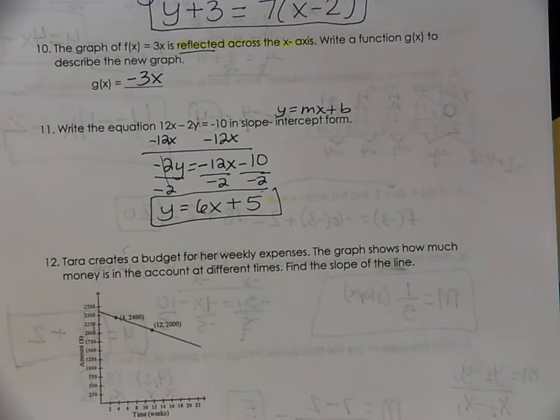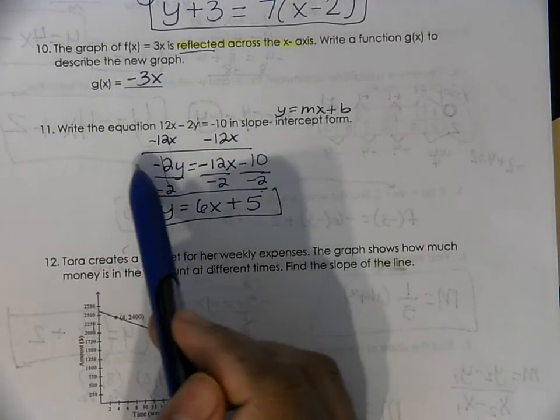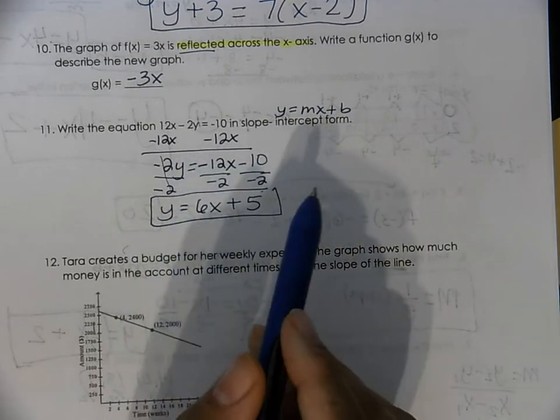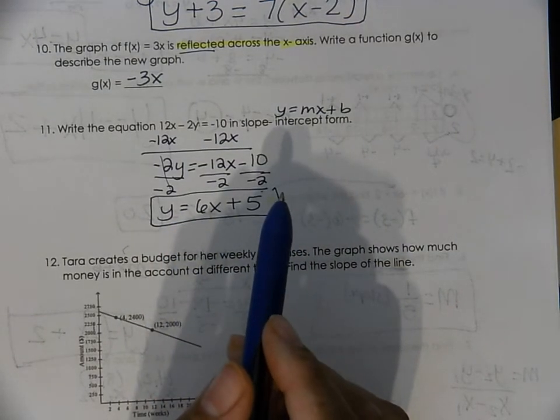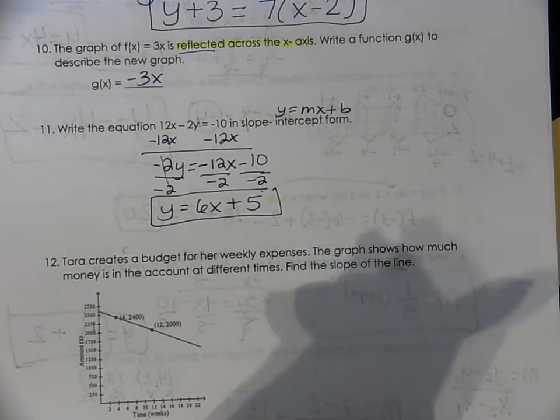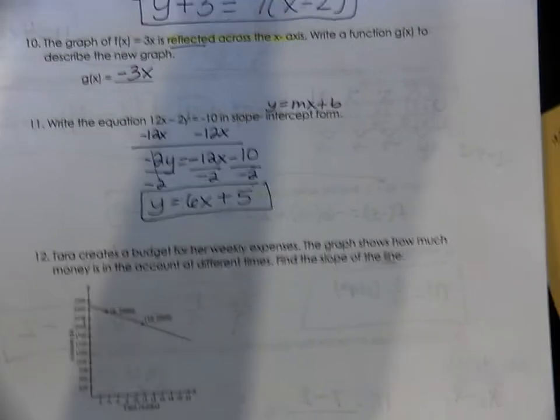So you always move over the x to the other side, whatever number times x you have, then divide by whatever's still left in front of the y. And just use a calculator if you need it to help you divide. All right, here's the last one on this page. Tara creates a budget for her weekly expenses, and the graph shows how much money is in the account at different times. Find the slope of the line.